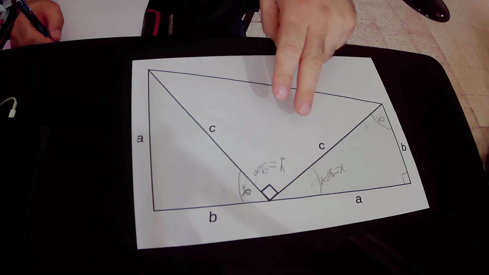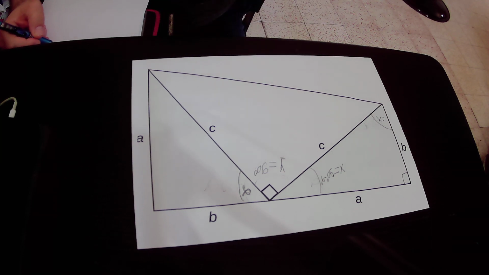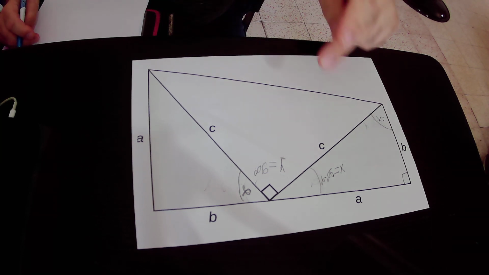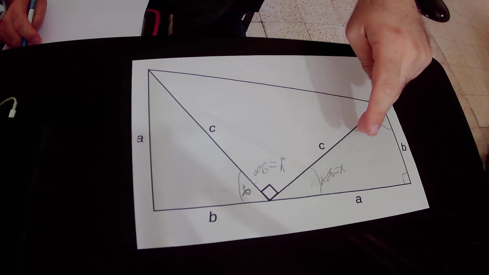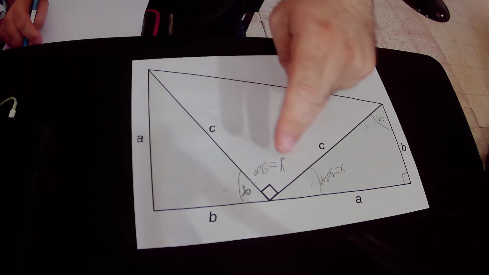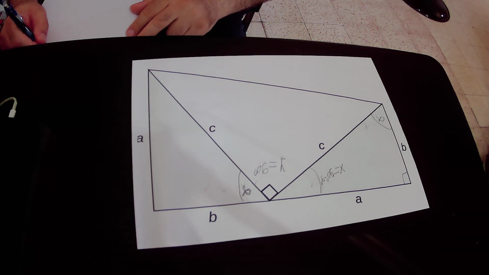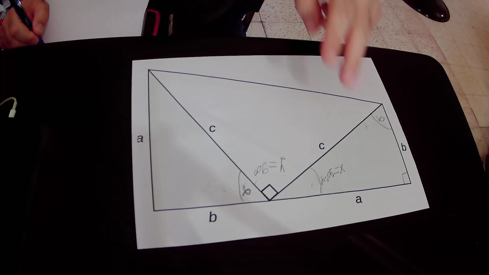The area of the middle triangle is the base of the triangle, that is C, times the height to the base, that is also C. So it is C times C divided by 2.